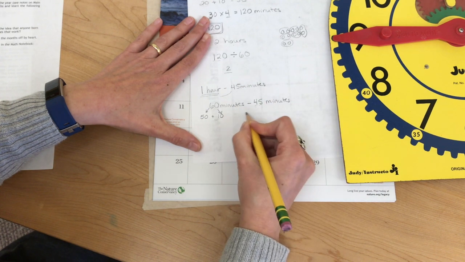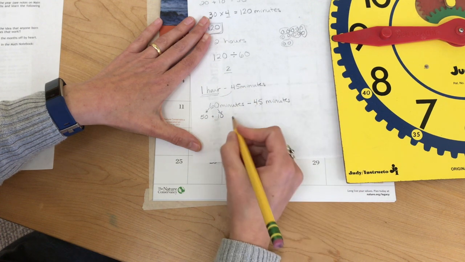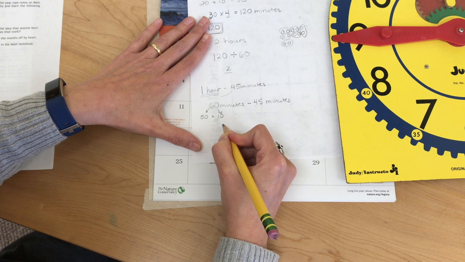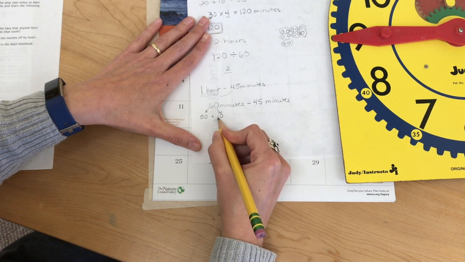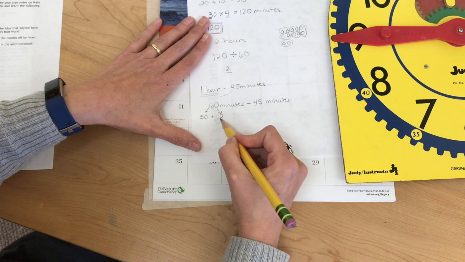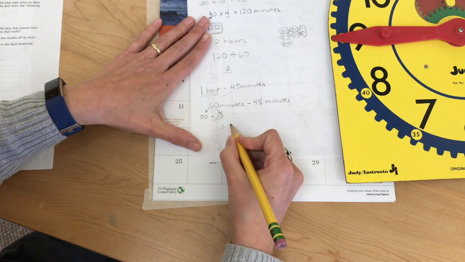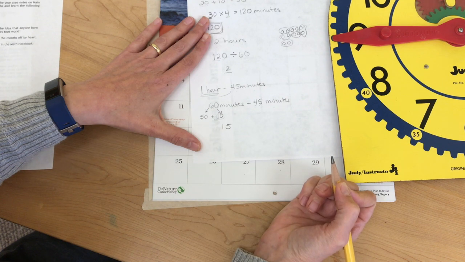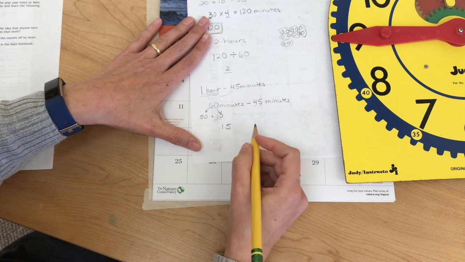And then I can come over here and say 5 tens minus 4 tens is 1 ten, or 10 ones, in this case, 10 ones minus 5 ones is 5 ones. So 15 minutes. And that worked out with our clock too, didn't we?